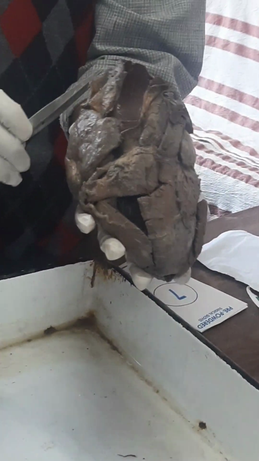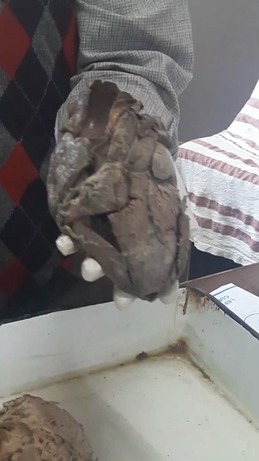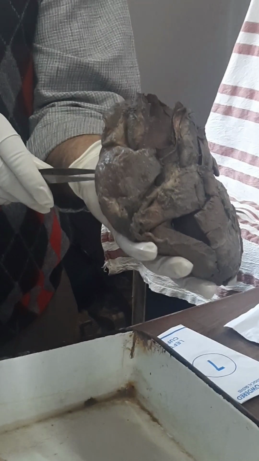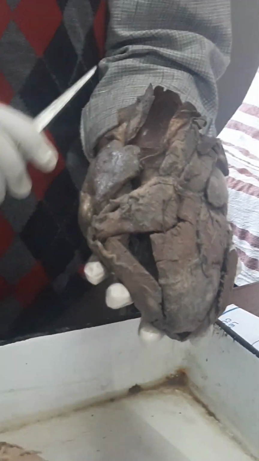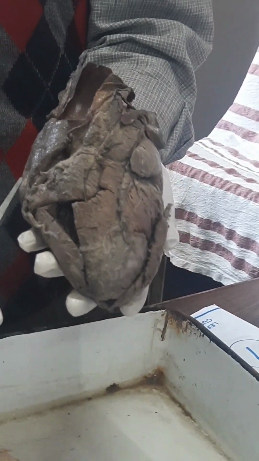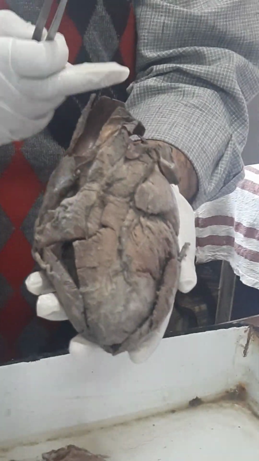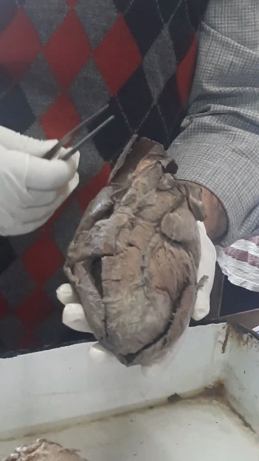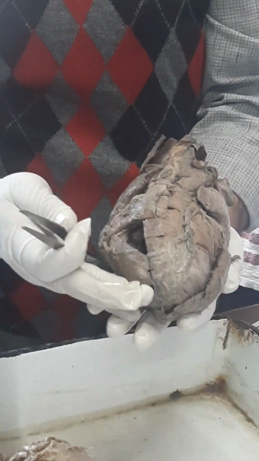Coming to the borders of the heart, we have right border. From above downwards, it is formed by the superior vena cava that opens into the right atrium, and lower down should have been inferior vena cava that will form the right border of the heart. So this is also called the venous end of the heart, because these all collect the venous blood. Then this is right inferior border.